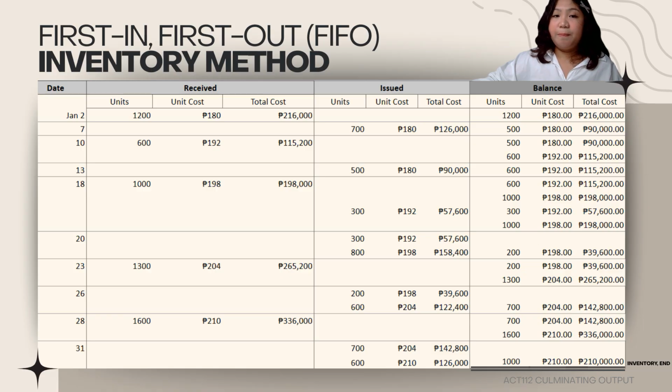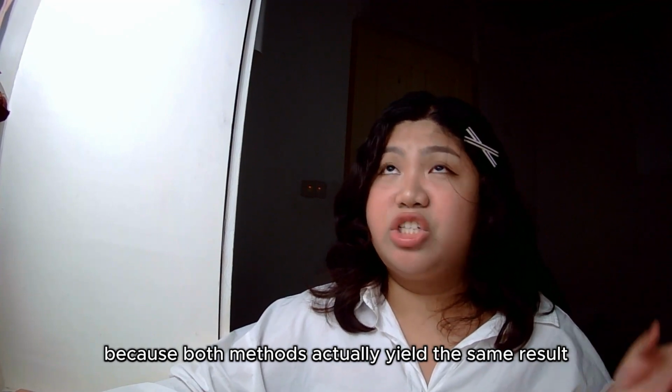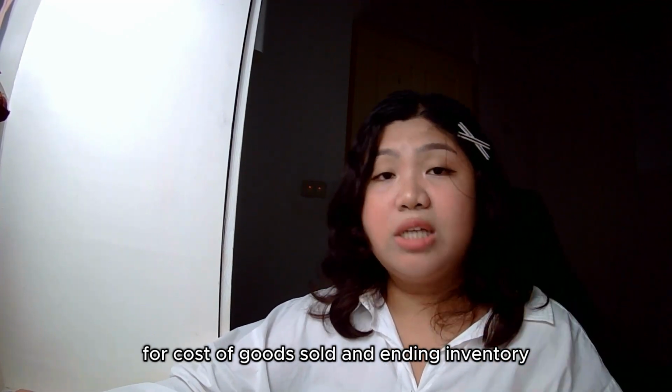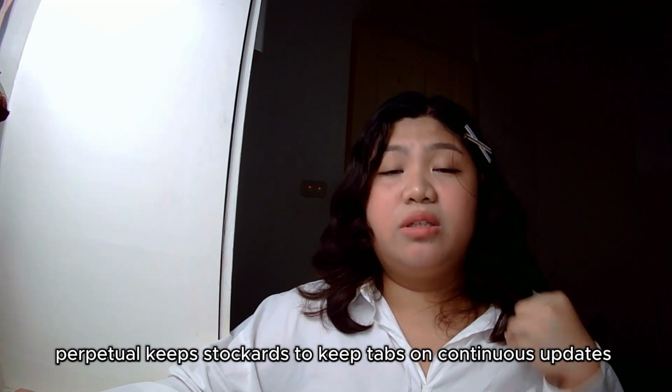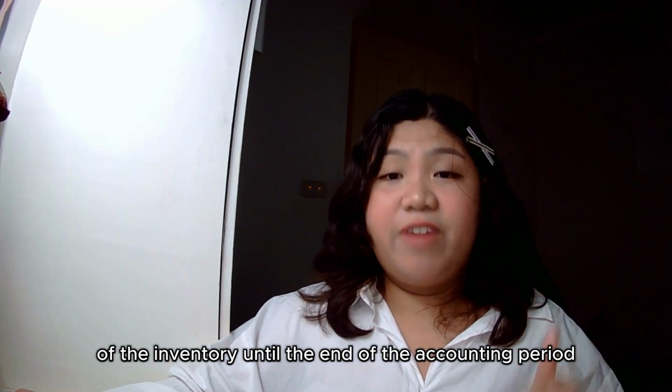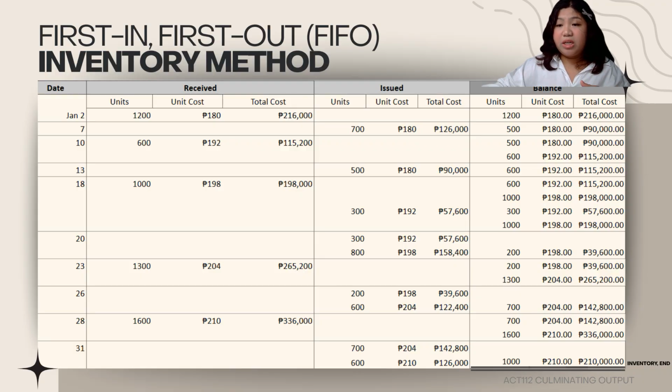So from our solution, we use the perpetual inventory method as it has a detailed stock card that shows the transactions per day. But you can actually use the periodic method, because both methods yield the same result for cost of goods sold and ending inventory. The only difference is that perpetual prepares stock cards to keep tabs on continuous updates of the inventory until the end of the accounting period. So as you can see, the perpetual method is kind of long and updates every single day that there is a movement in inventory.